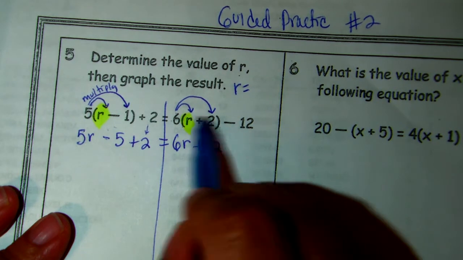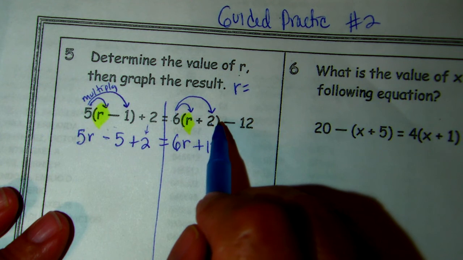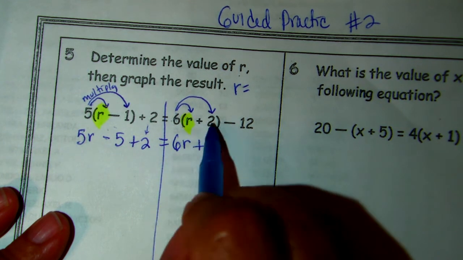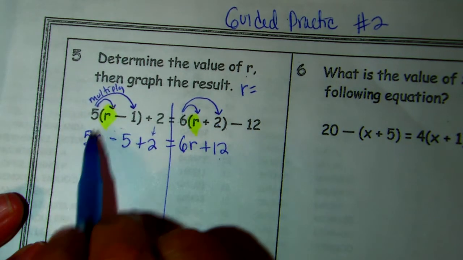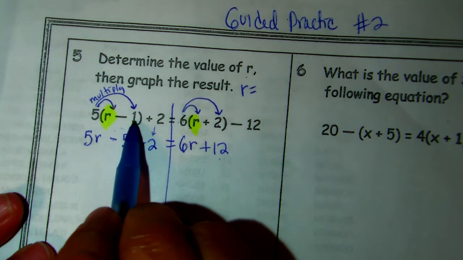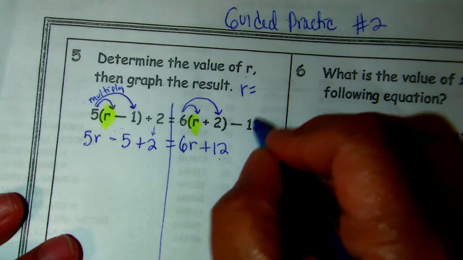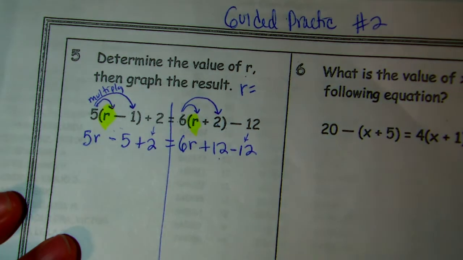We're multiplying, okay? Don't forget. I don't want you to add or subtract or anything. You multiply. This times this. 6 times 2 is 12. Same thing over here. We multiplied. 5 times R, 5R. 5 times -1, -5. Okay? And just bring down this -12. Bring it down.